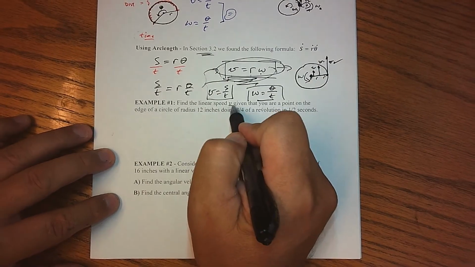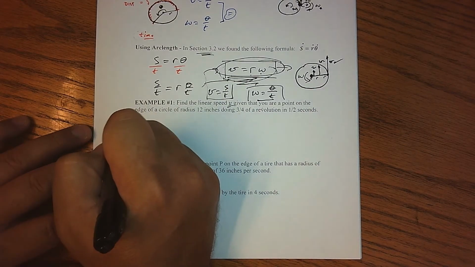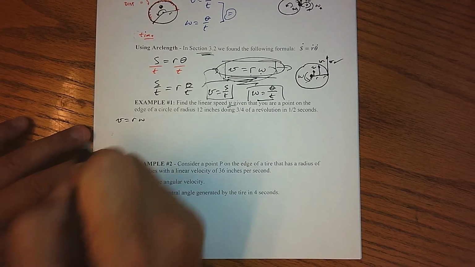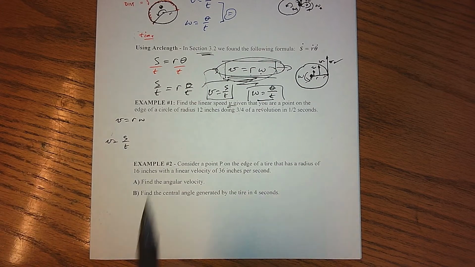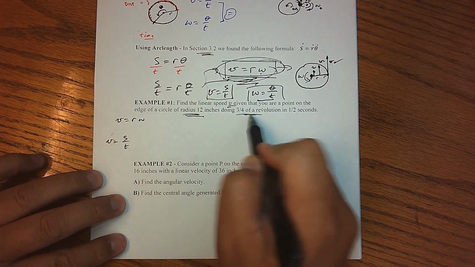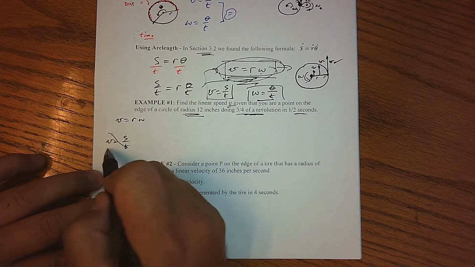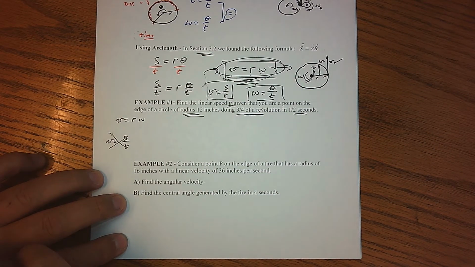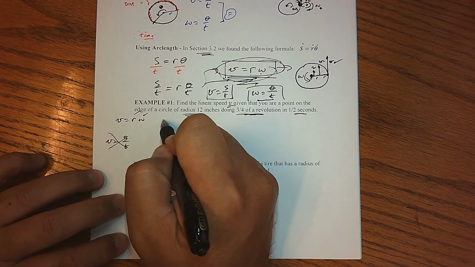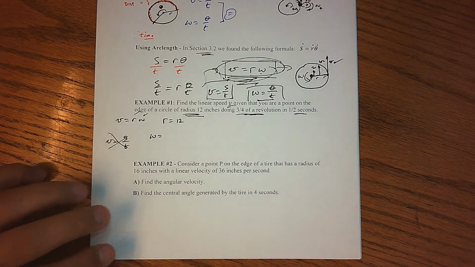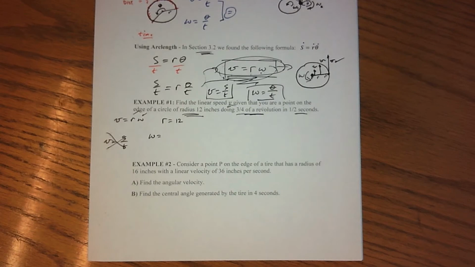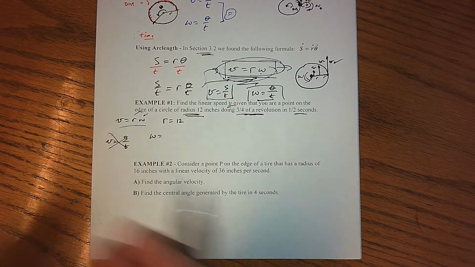So what do we know about our linear velocity? Well, we know it's related to our angular velocity, and we know it's our distance divided by time, right? But in terms of the language given, we're given a radius, we're given a revolution, and we're given time. So this guy right there is probably not going to make a lot of sense because we're really not given a distance, but we are given a radius, and we are given enough information to find my omega. So in this case, r is equal to 12. The thing that's challenging in this particular problem is what's our angular velocity? Because if I have that, throw it into the formula, I'm finished.